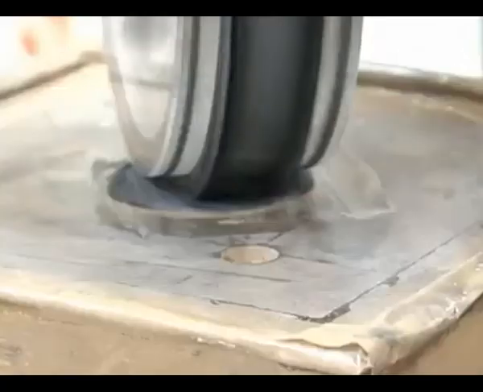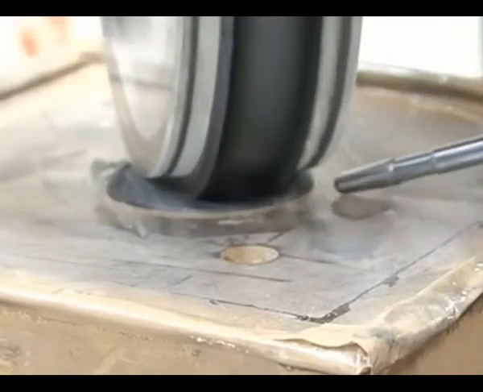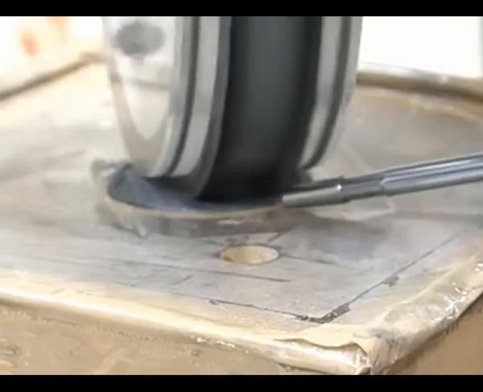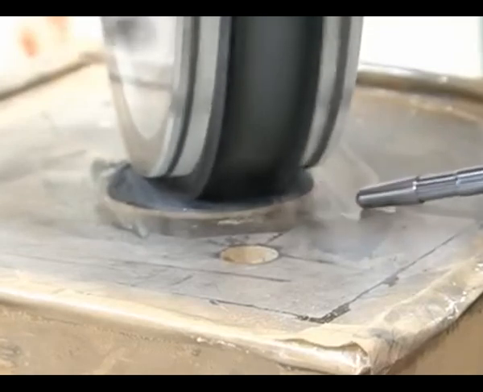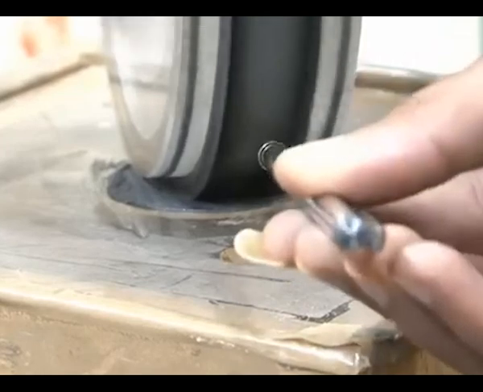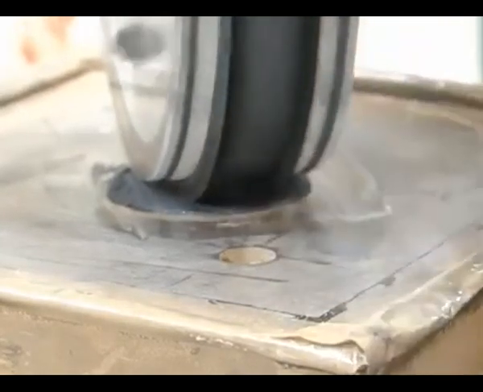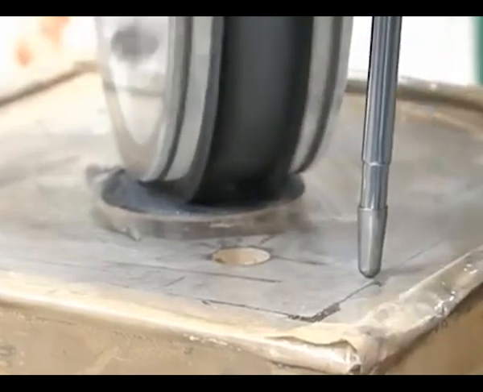Here you can see the MR fluid is interacting with the workpiece surface. At the finishing zone here, two types of forces are exerted on the workpiece surface. One is the tangential force in this direction. It is applied by the rotation of the carrier wheel, and another one is the normal force in this direction.